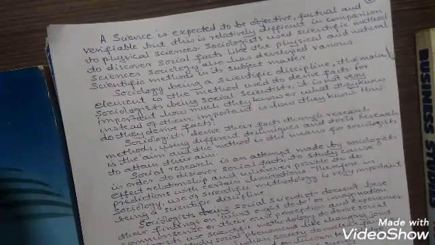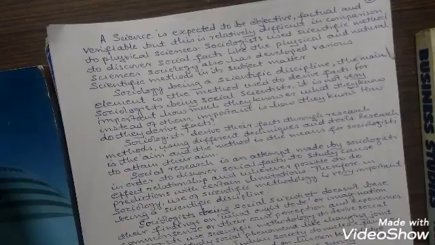For sociologists being social scientists, it is not very important how much they know or what they know. Instead, what is important is how they know. How do they derive facts? So for sociologists, their own knowledge is not a much important matter, but how they are deriving the facts and how they are knowing those things, that is more important.